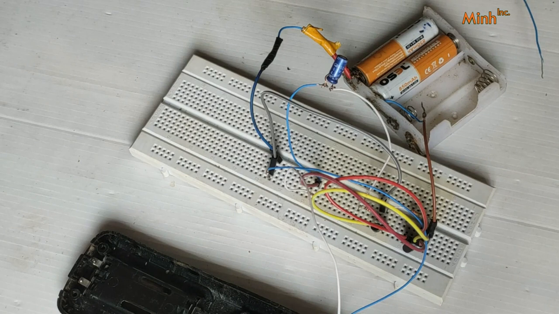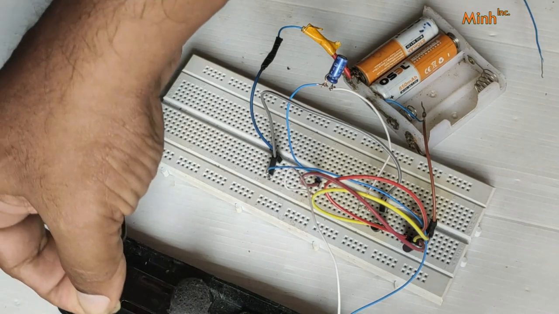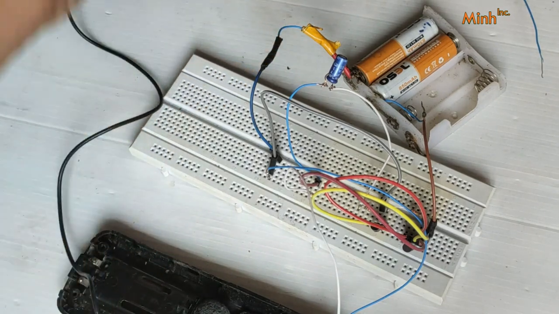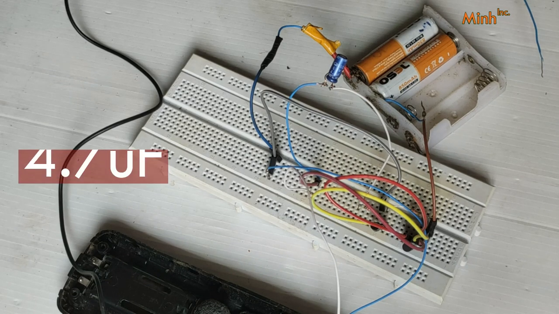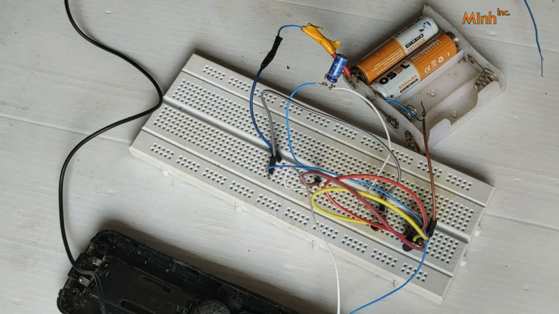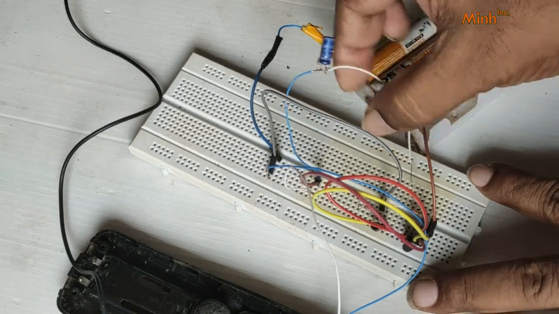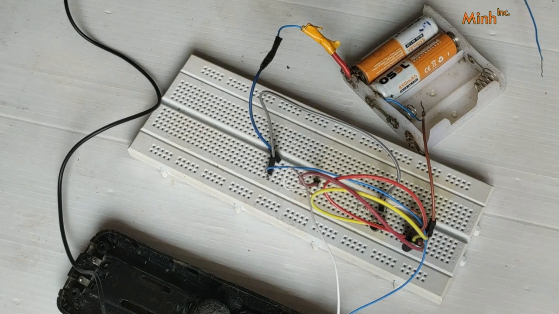Okay, we'll see it is oscillating now. Maybe I can place it near the speaker. Okay, so it is oscillating. Now we will measure the oscillation. This is with the 4.7 microfarad capacitor. Okay, so I'll take it out. Now I'll put in the 1 microfarad capacitor.